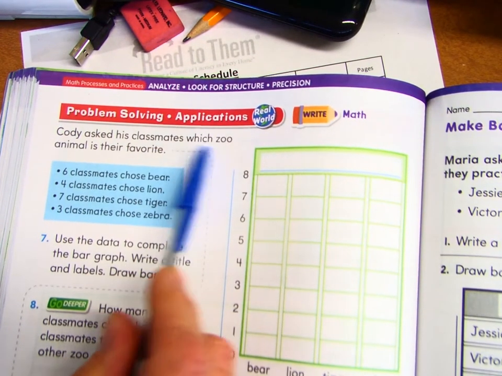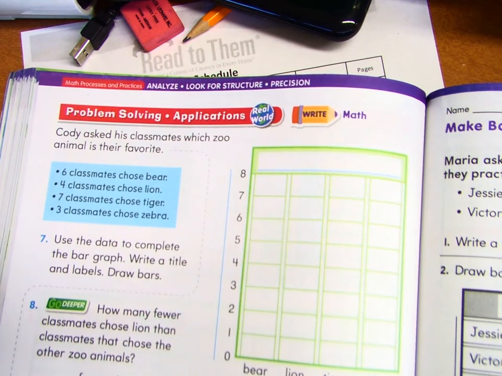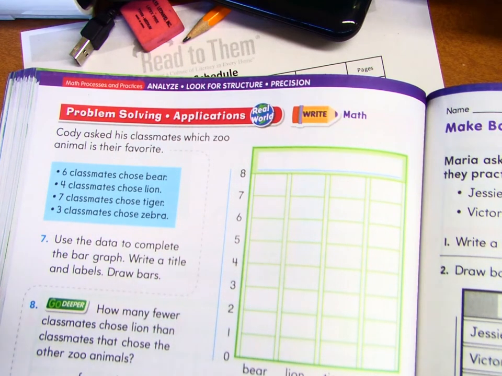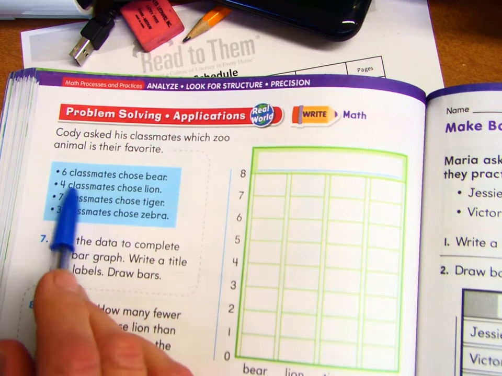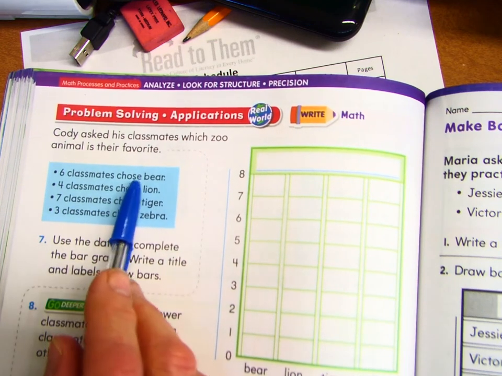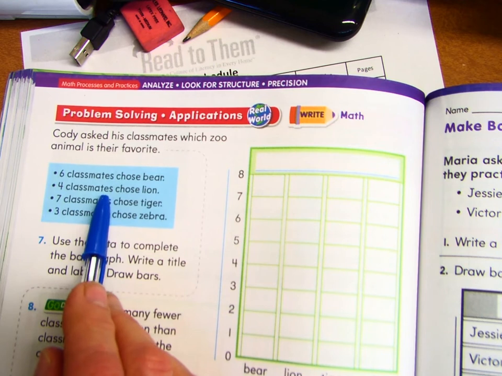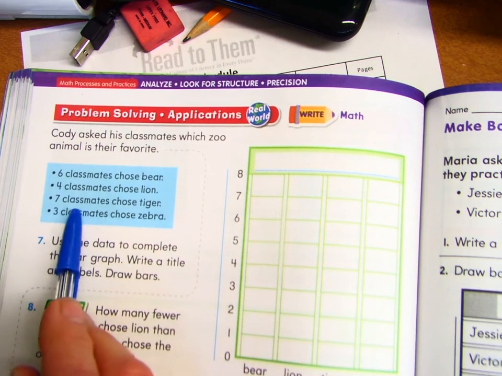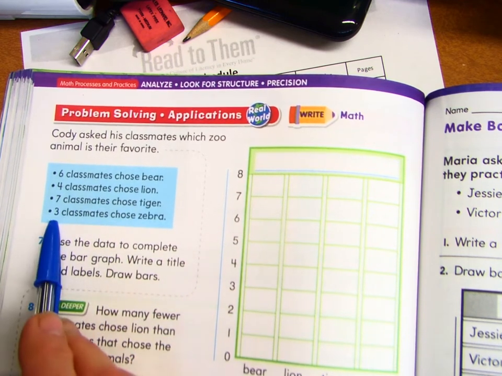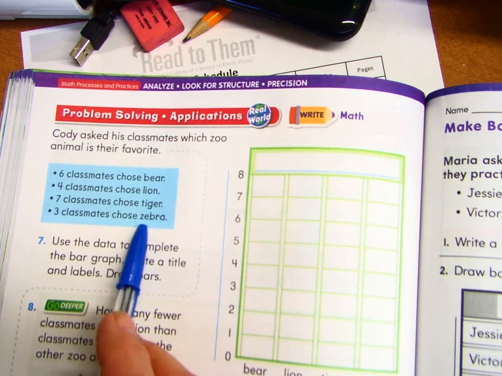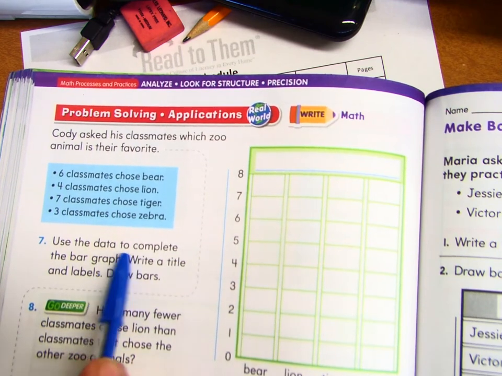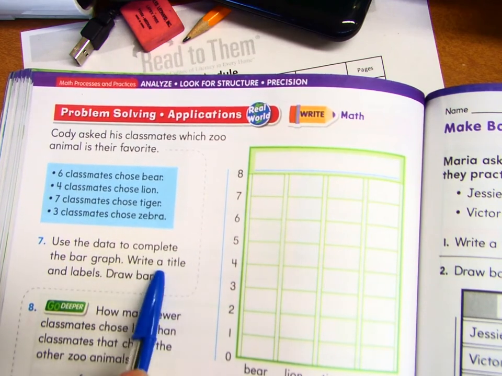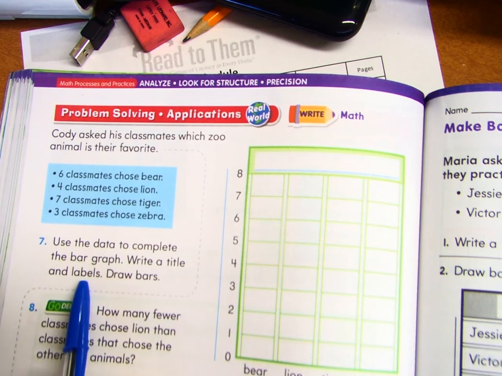Cody asked his classmates which zoo animal is their favorite. So we're going to listen to what Cody's classmates said, and then we're going to make a bar graph. 6 classmates chose bear. 4 classmates chose lion. 7 classmates chose tiger. 3 classmates chose zebra. Use the data to complete the bar graph. Write a title and labels.